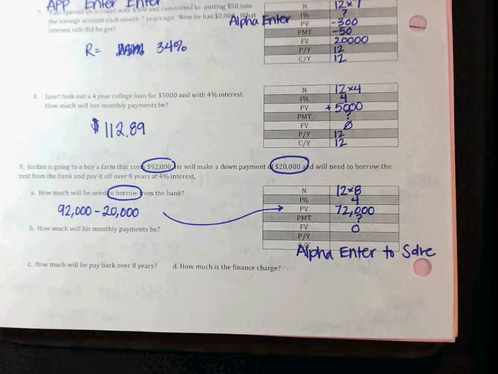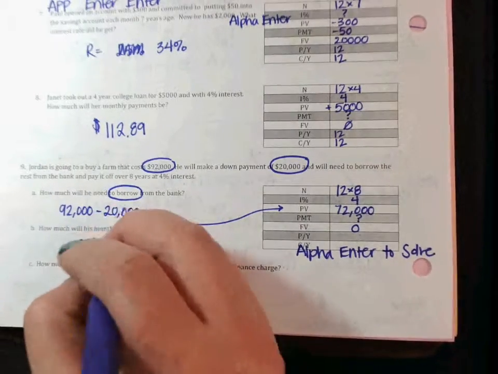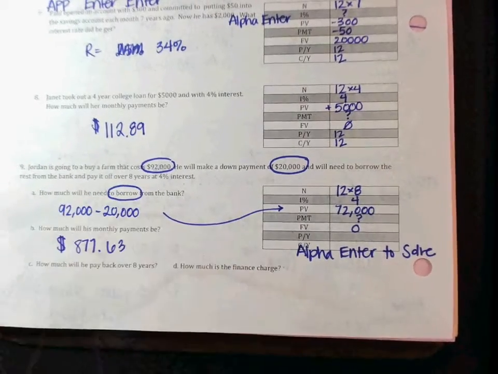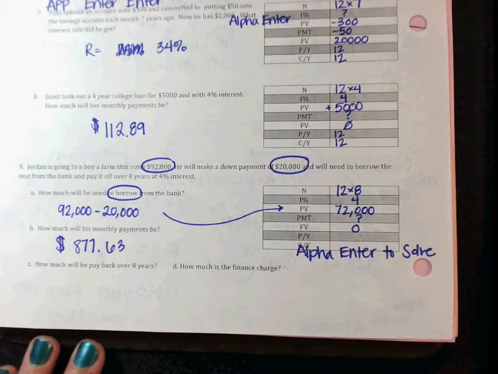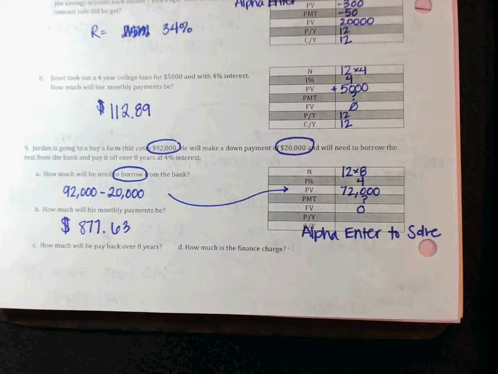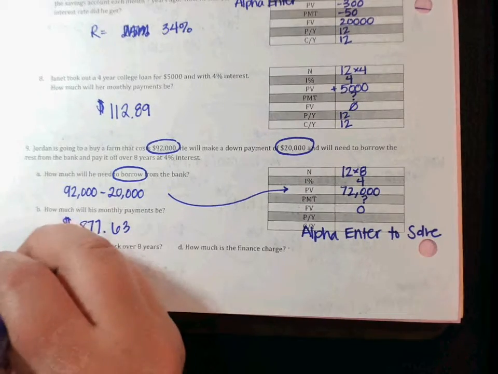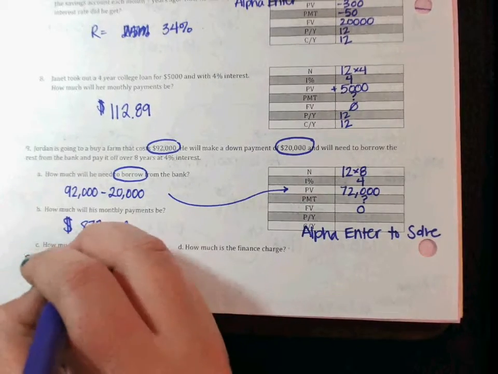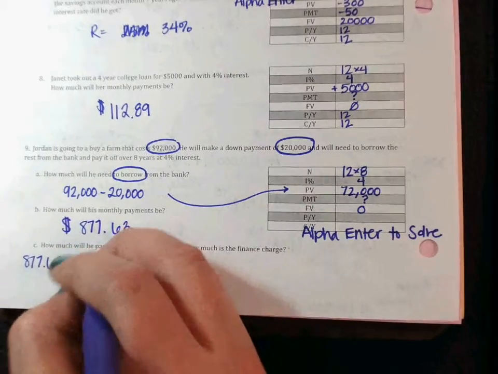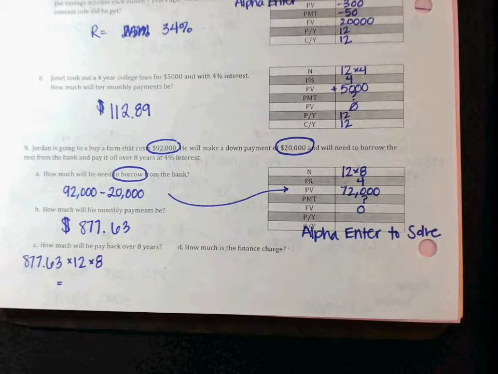Okay, what are we getting for his payments? $877.63. Okay. You said 877? Perfect. Okay, how do you find the payback? PV minus. Can't minus yet. You have to multiply by how many payments they made. So by years and then by months. So you'll take 877.63 times 12 times 8 years. That's going to give you your payback.